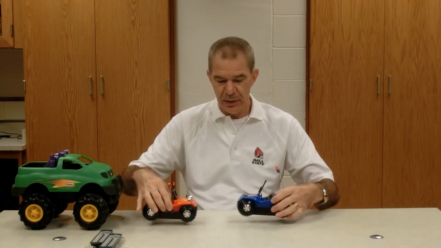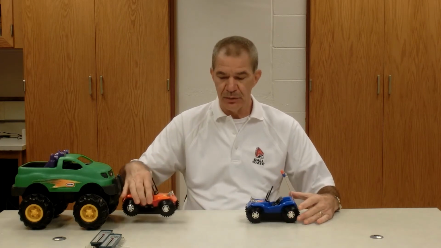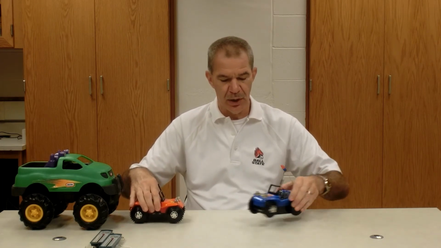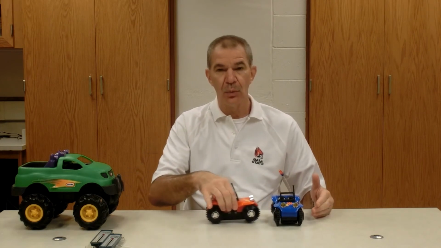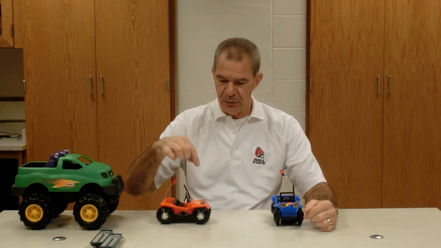I've got the red dune buggy and the blue dune buggy. Suppose the red car is moving along and hits the blue car while it's parked. Which force is bigger, the force of the red car on the blue or the blue on the red? A lot of people might think, oh, the force of the red car on the blue has to be bigger because the blue car wasn't moving.